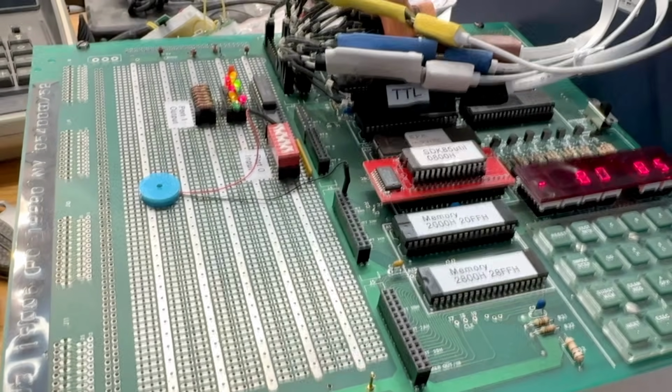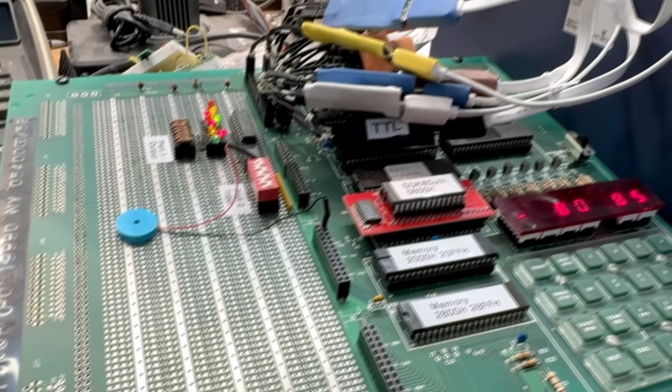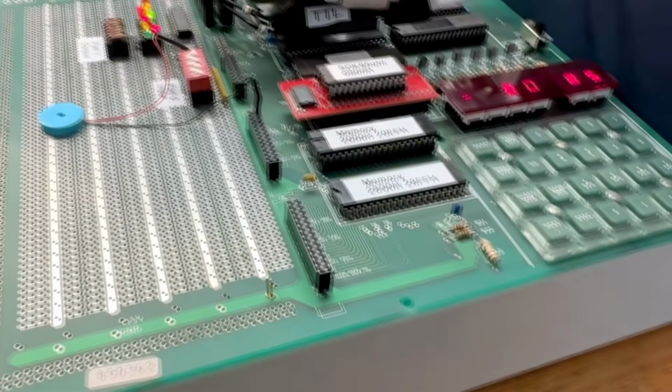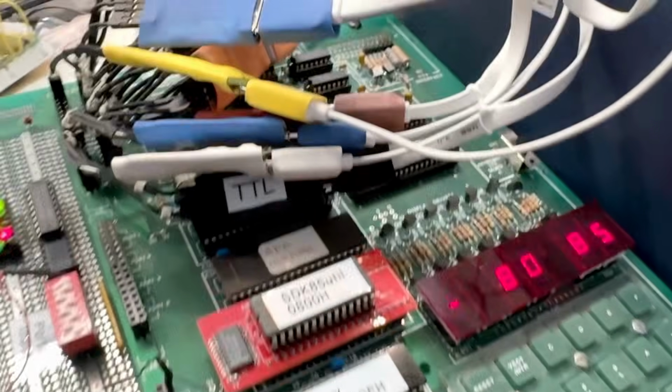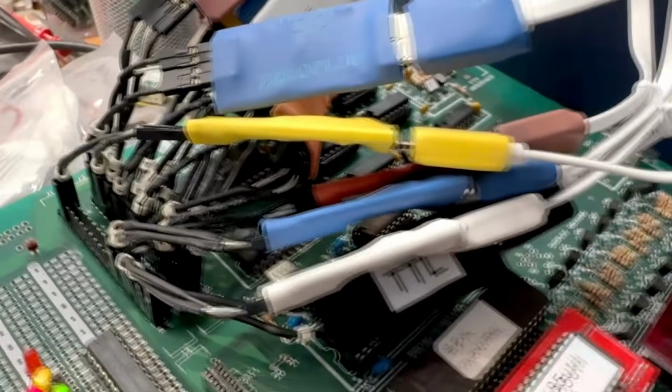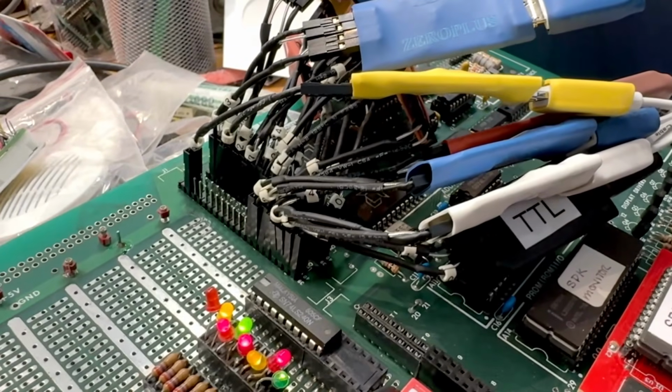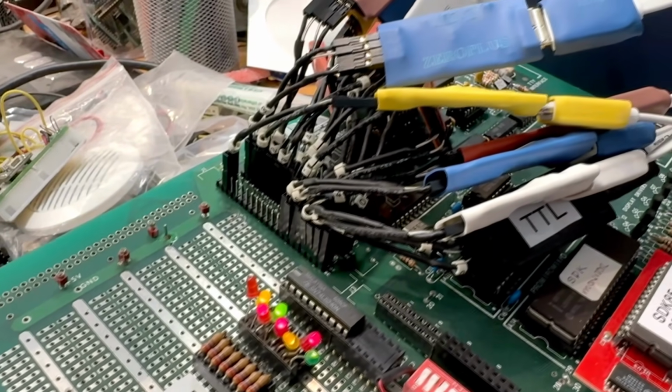All right, today I want to show you the logic analyzer being used. I have my SDK85 machine here, and over on this side you can see we have a whole bunch of lines hooked up.